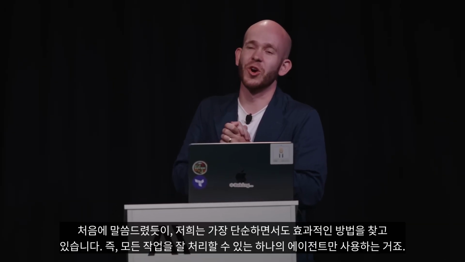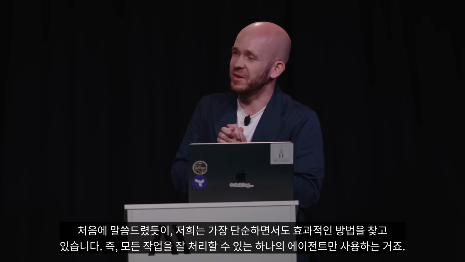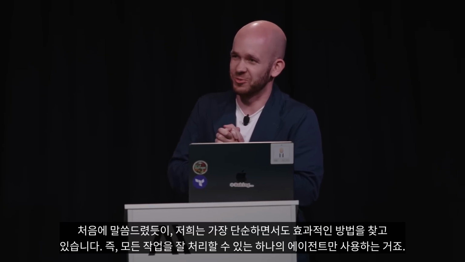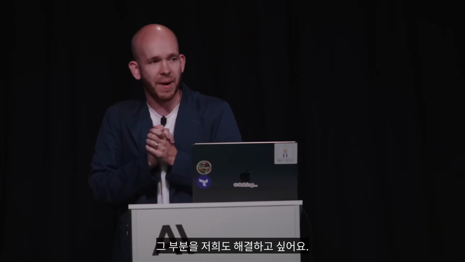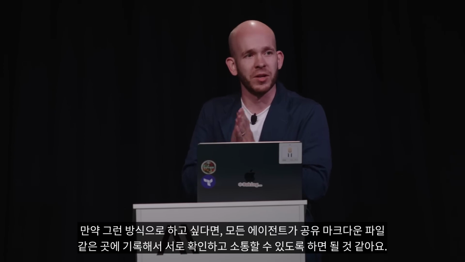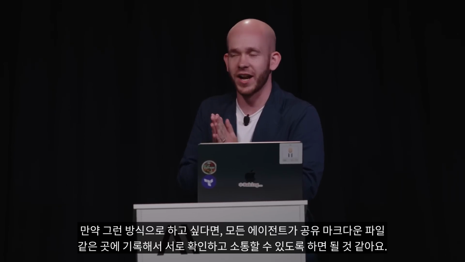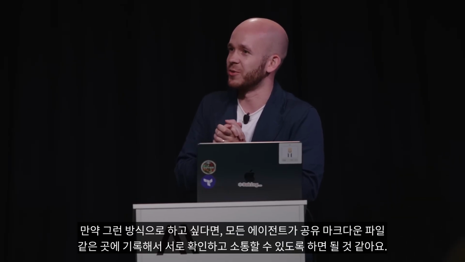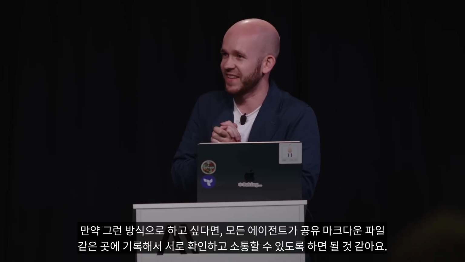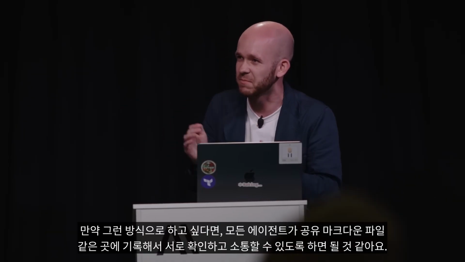Like I said at the beginning, we're trying to do the simple thing that works, which is just one agent that's great at coding and does everything. I think we want to figure that out. Probably what's going to happen is if you wanted to do that, you would ask all your agents to write to a shared markdown file or something like that, so they can all check in and communicate.